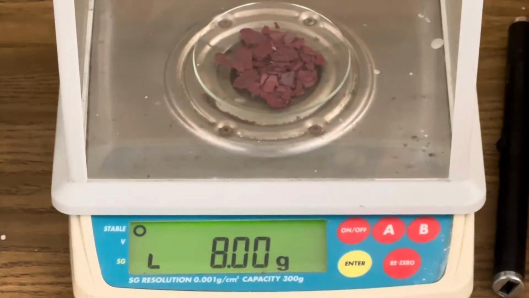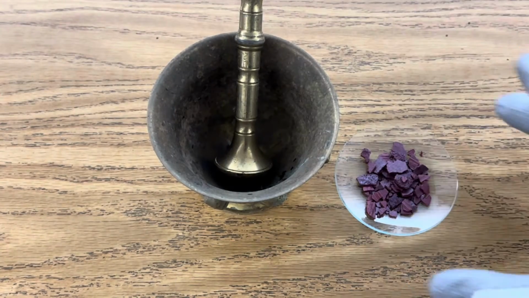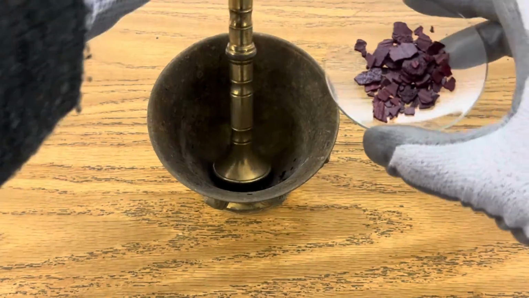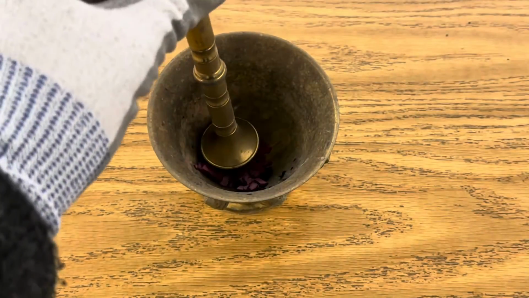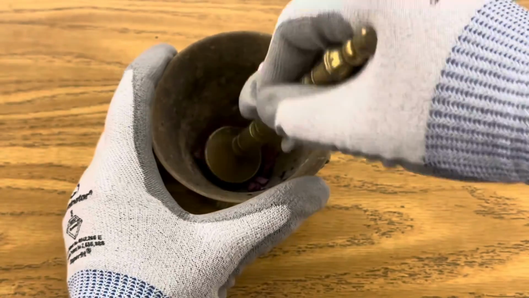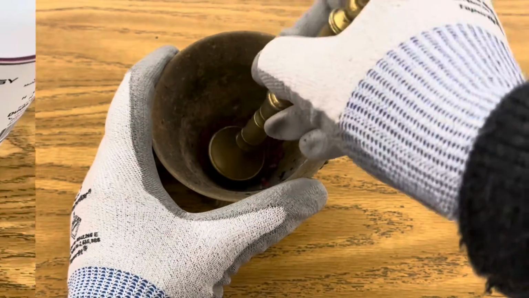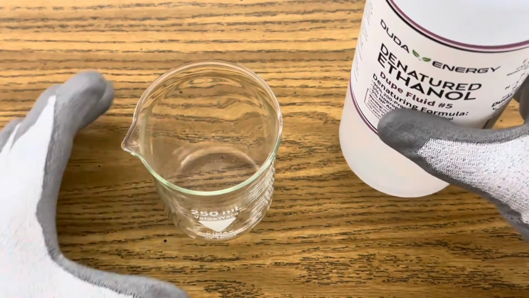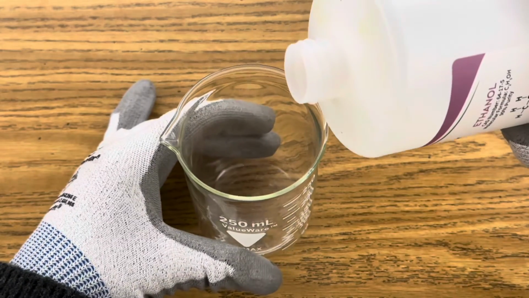Begin by measuring out 8 grams of chromium trioxide, and you'll see that they look like red flakes. Next, add your chromium trioxide flakes to your mortar and begin grinding them with the pestle until you get a nice fine powder. Next, add 50 milliliters of 100% ethyl alcohol to a beaker.